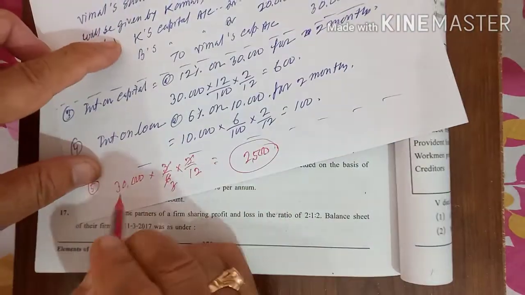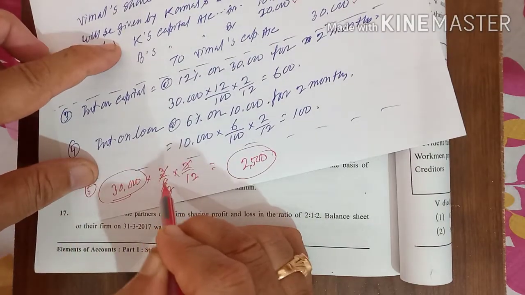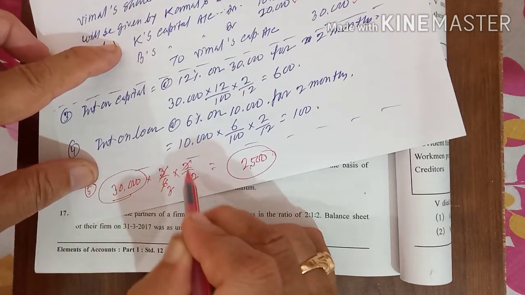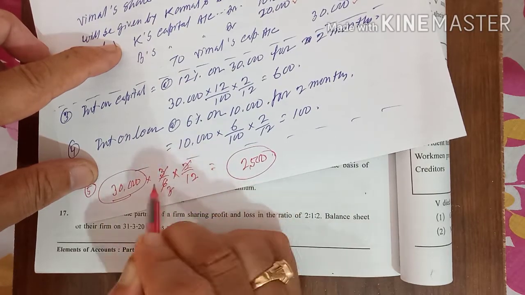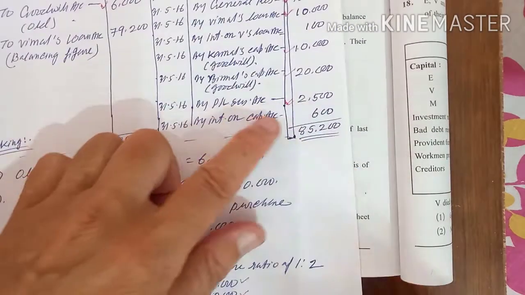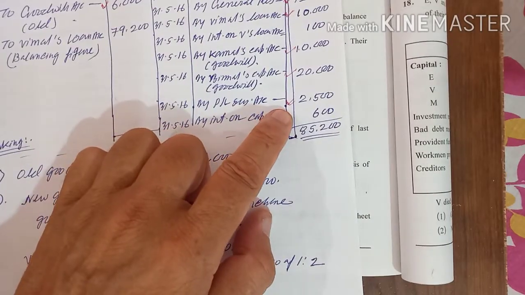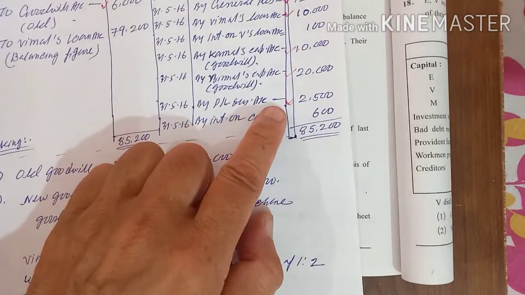Do you understand? This is the average profit, this is his share, this is the time. So 3/6 multiplied by 2/12, the answer you are getting is 2,500. 2,500 is the profit. That is called the profit and loss suspense account.